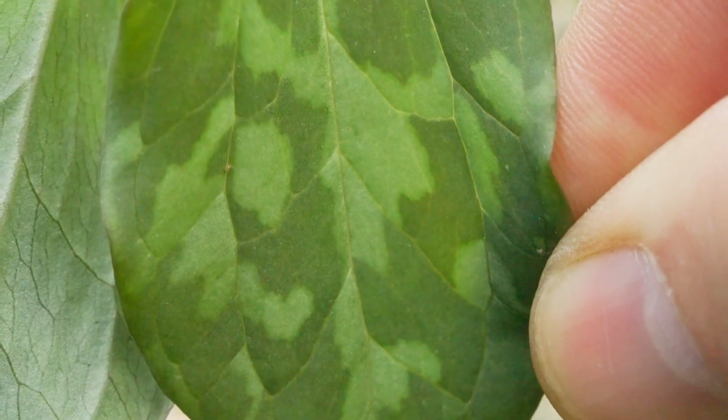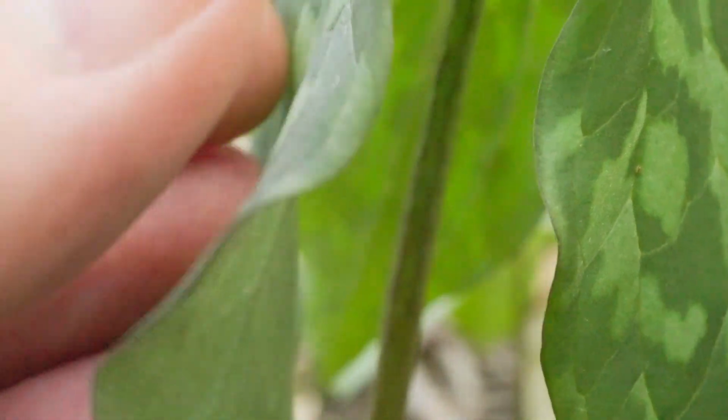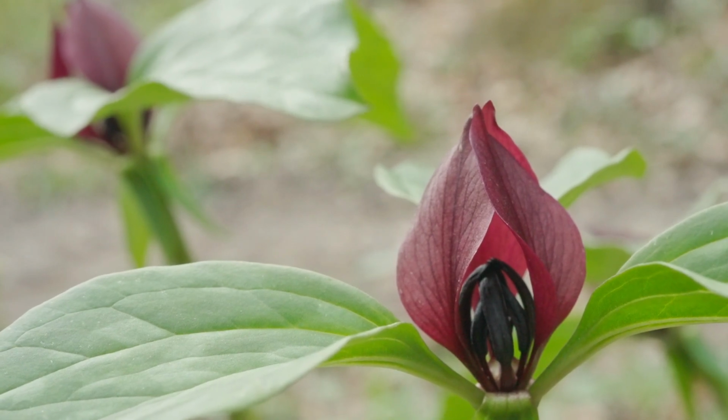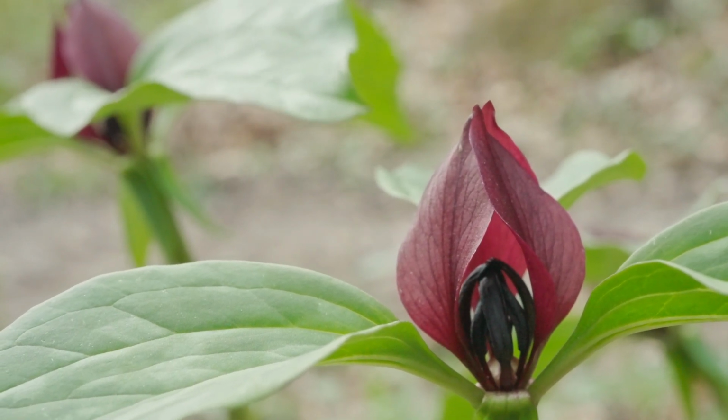White-tailed deer are especially known to eat the flowers and foliage of prairie Trillium. It's possible that the mottled pattern of the leaves is an adaptation to deer predation. This pattern may help to camouflage the plant with the surrounding forest floor.